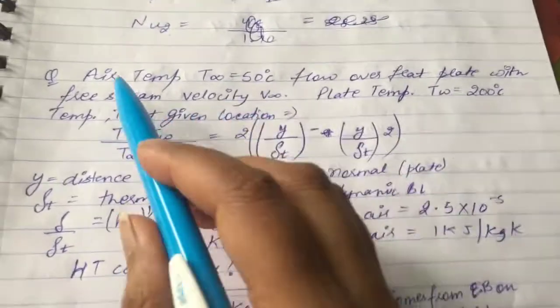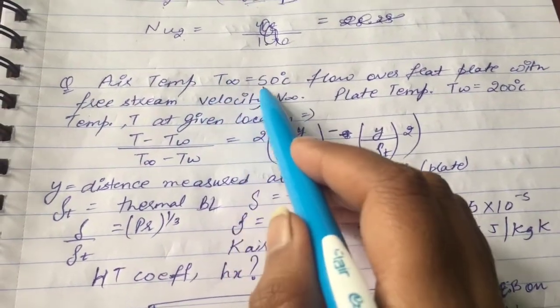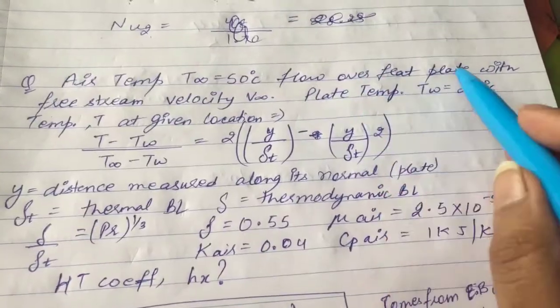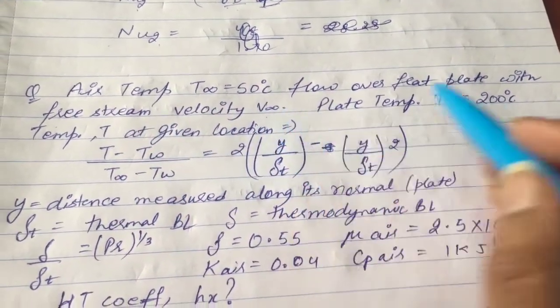Next question is air temperature T infinity is given as 50 degrees Celsius, flows over flat plate with free stream velocity V infinity.